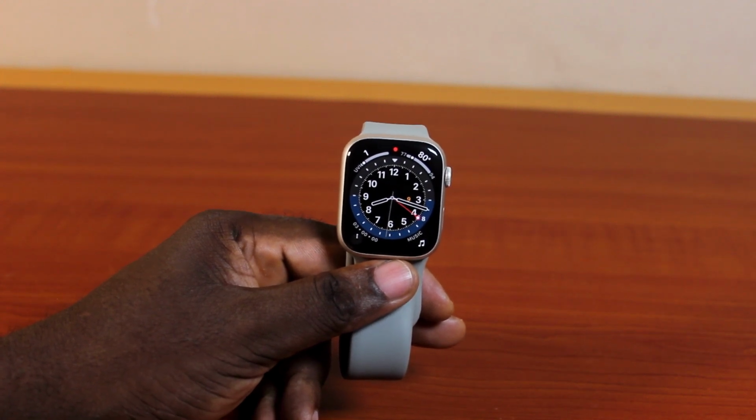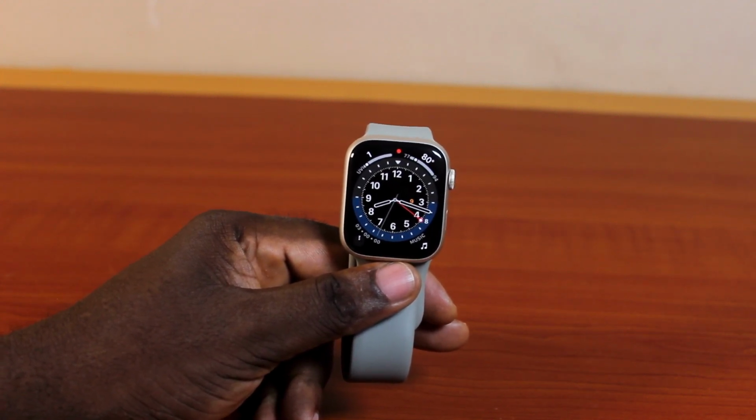Here, I'll detail how to enable or disable reduce motion on Apple Watch Series 9.